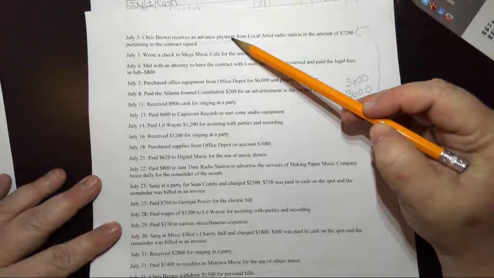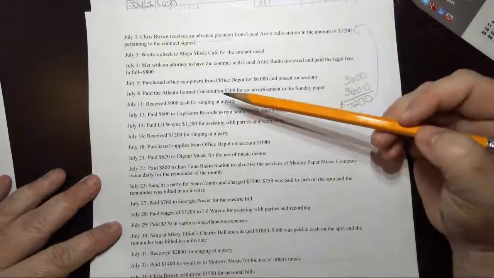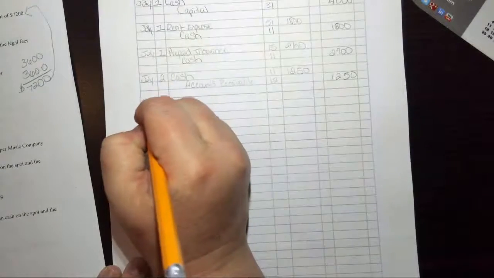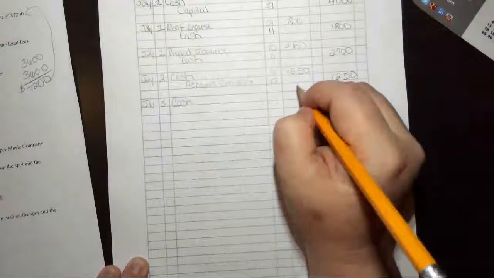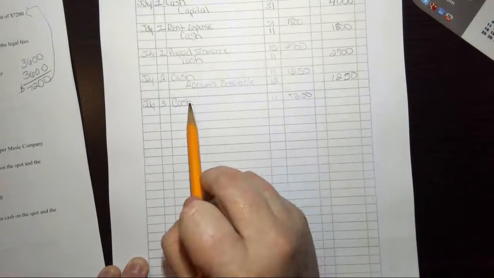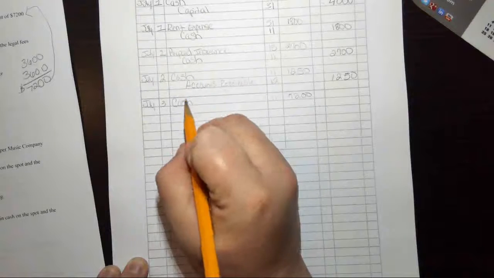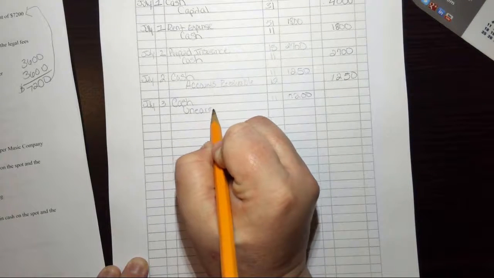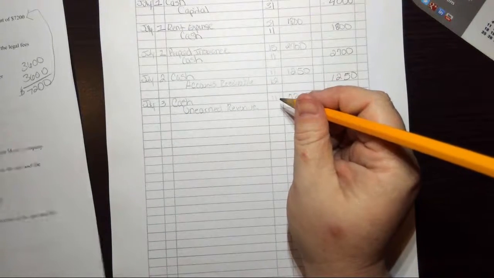Okay, what are we receiving? We're receiving cash. Why are we receiving the cash? Because it's an advance payment from a customer. If a customer pays us up front, this is considered to be unearned revenue. So, on July 3rd, what did we receive? Cash in the amount of $7,200. So what? Cash. Why did we receive that cash? Because a customer is paying us up front. And anytime we receive an advance payment from a customer, we consider this to be unearned revenue. We have done nothing to earn this money.